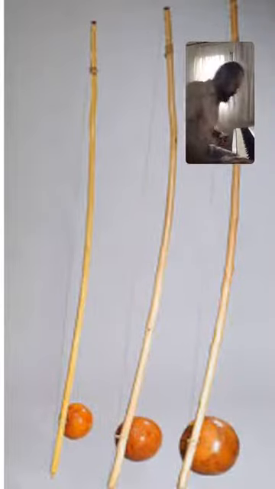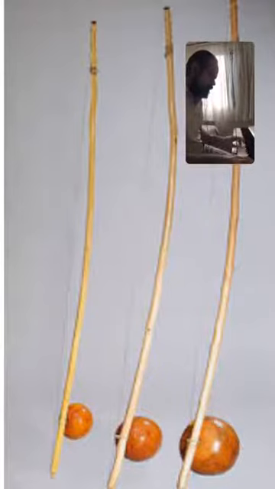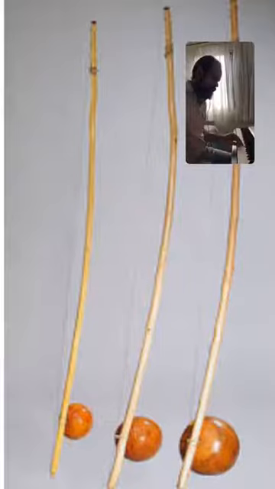Okay, we can. This first idea is imitating the sound of the berimbau.